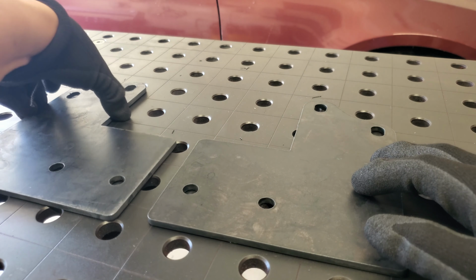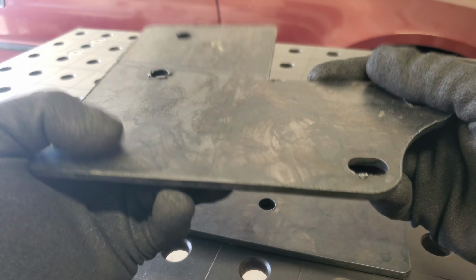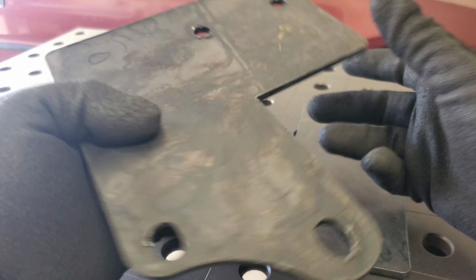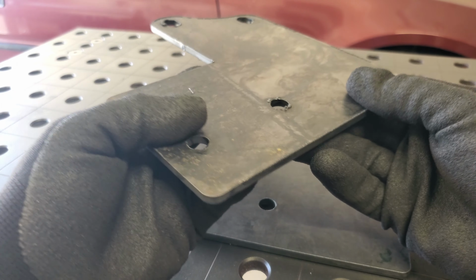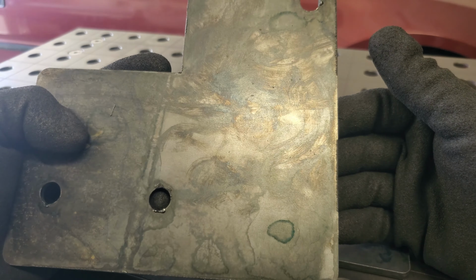Fresh off the table. They're a little warm still, but you can see minimal dross. Again, this just takes a little bit of time to dial in, but I've got it pretty much dialed in. So barely any dross on these edges at all.